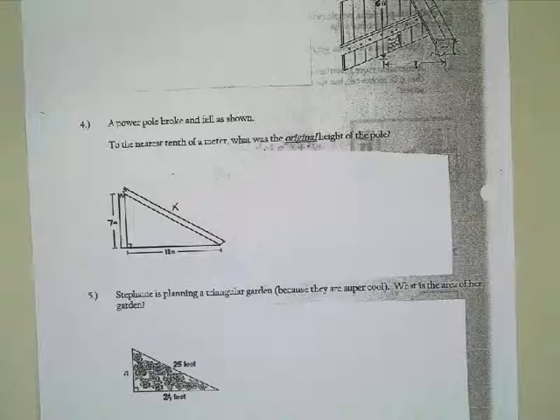You can do the nearest tenth of a meter, but I guess okay. Careful. Not that, just that.